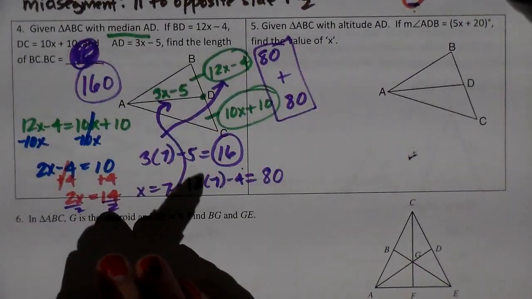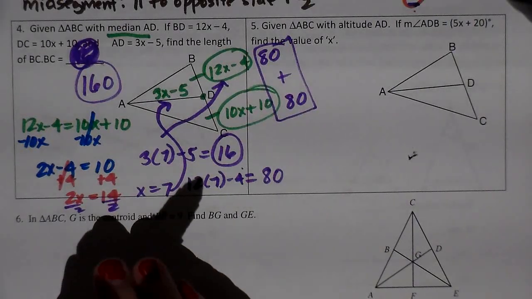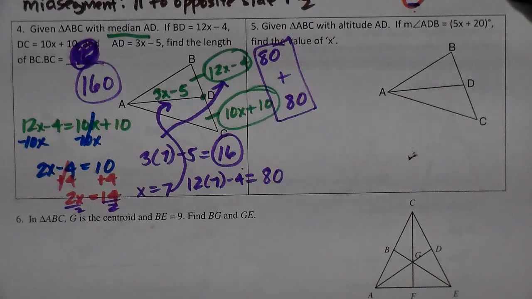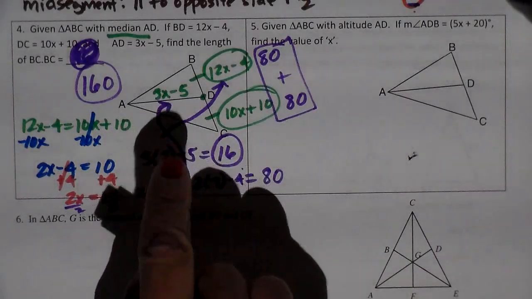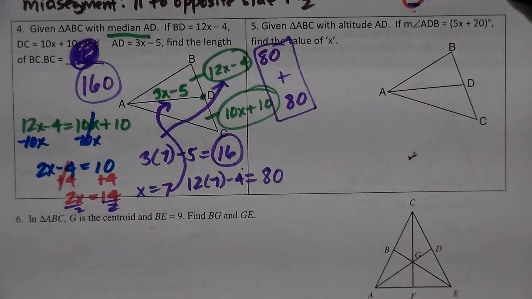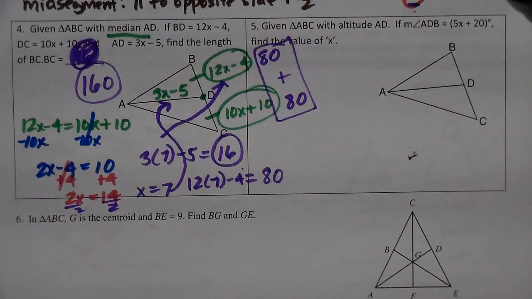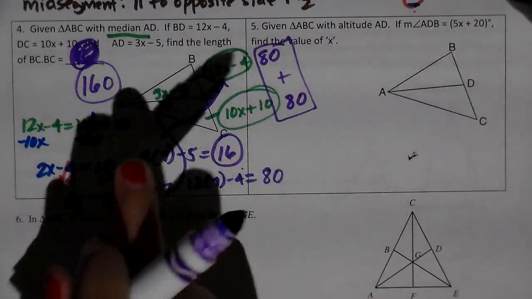However, did we need that? No, we did not. We did not need the length of the median. That's what they call a distractor. Okay, you don't need that information. It's thrown in there though to distract you, and they call those distractors. And a lot of times they'll put those in word problems to see if you can determine what information you need and what information you don't need.